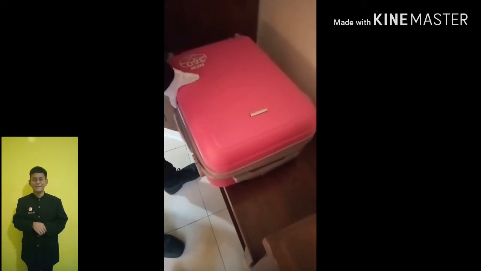After you close the luggage, check the condition of the luggage. Is it proper? Is it in good order? Is it well suited to be used by the guests? After all is done, you can bring it to the guests and deliver it with a smile.